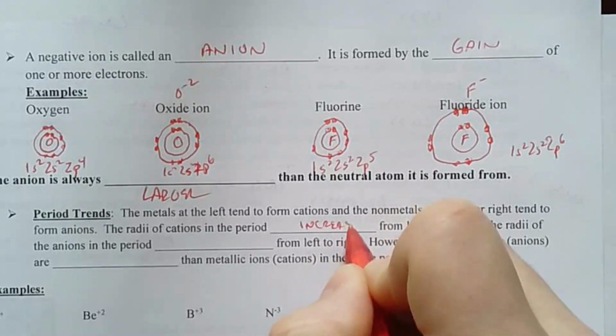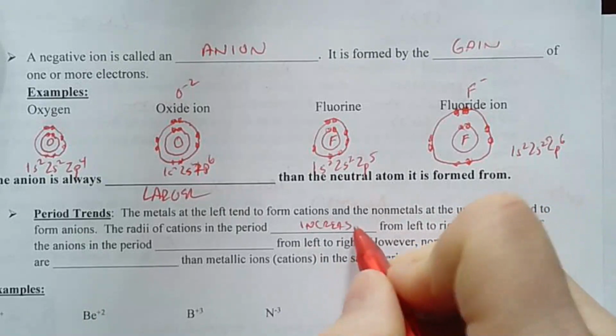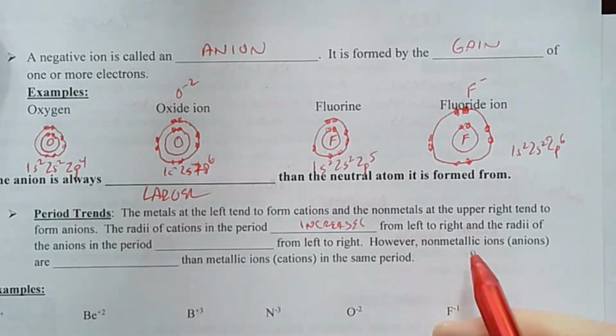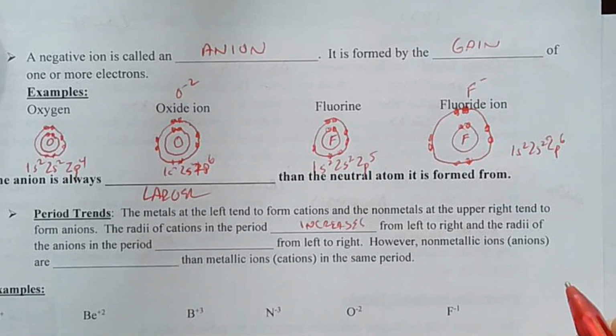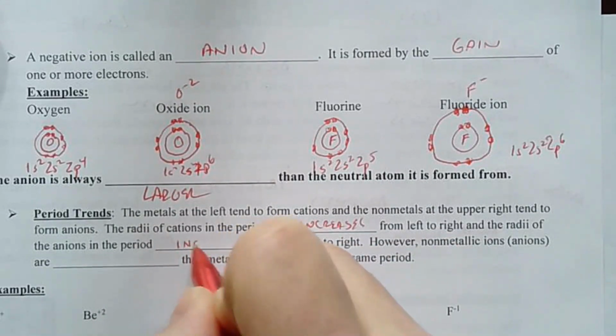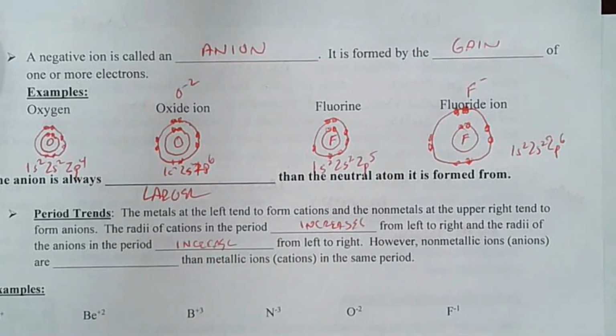And in general, you could say that the radii of the cations increase from left to right, and the radii of the anions in an anion period also increase.